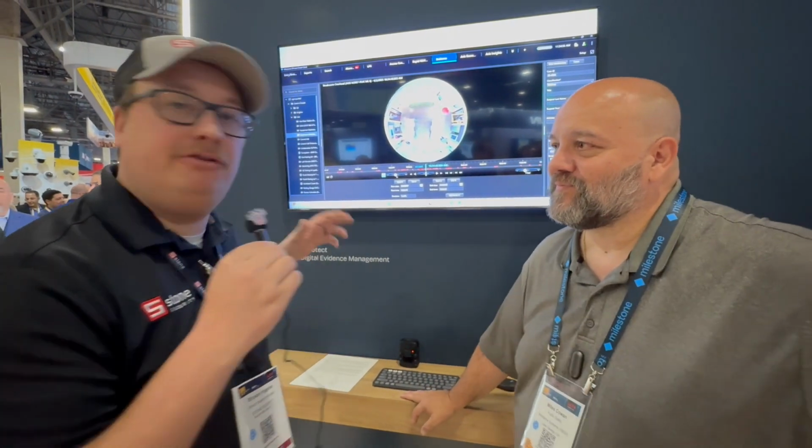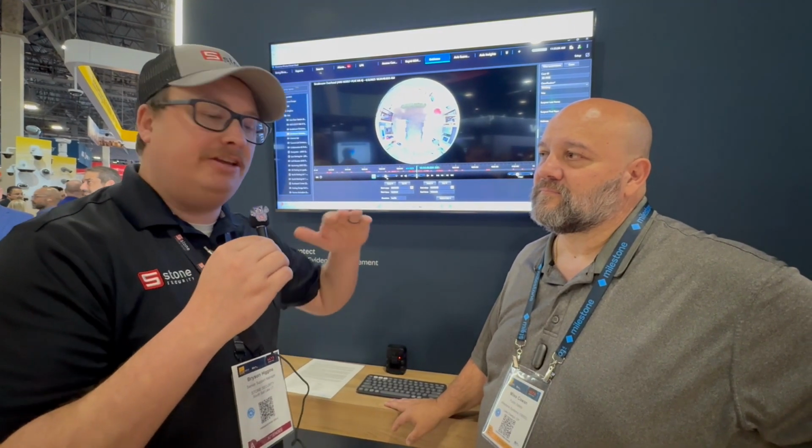I'm over here at something new that's coming into Milestone. It's a plugin here that's digital evidence management. What this does is allow you to pull video out of Milestone as evidence to store and keep it for longer and share it out in a much easier way. It's built right into the Smart Client, and then you get a web interface to manage your evidence. This thing's going to be awesome.